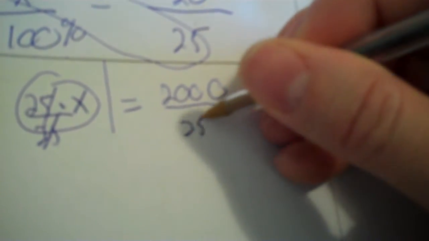Okay, so then you get rid of the times 25 by dividing by 25. Okay. 80%.